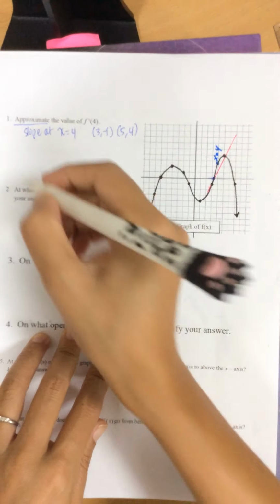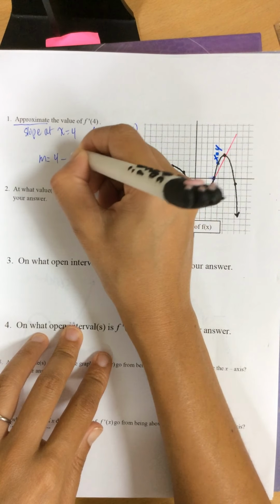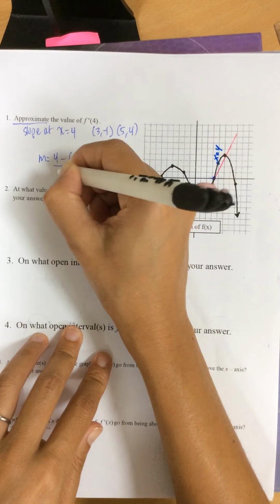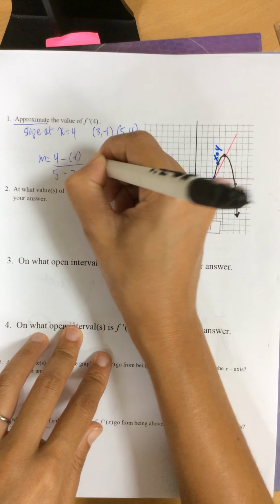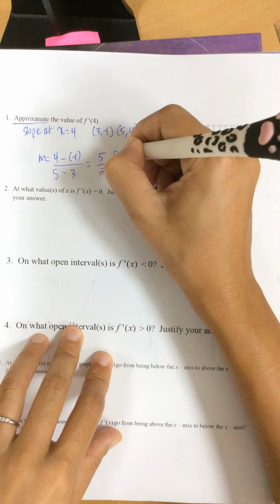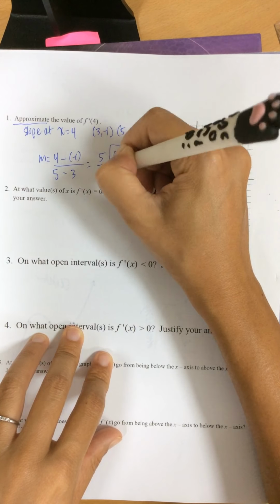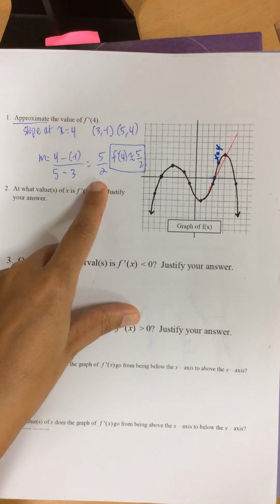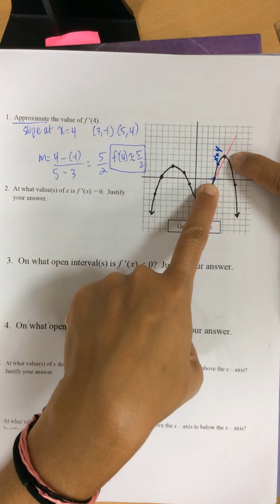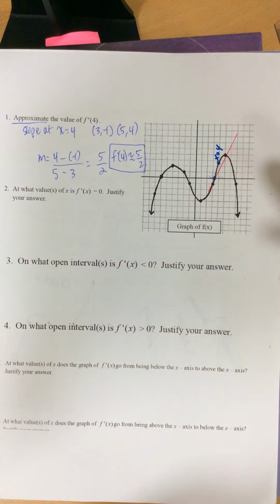So let's find the slope. y2 minus y1 over x2 minus x1 is equal to 5 over 2. So f prime of 4 is about 5/2. That's our approximation. Here we just use the slope formula. 4 is between 3 and 5. So it's about a positive 5/2.